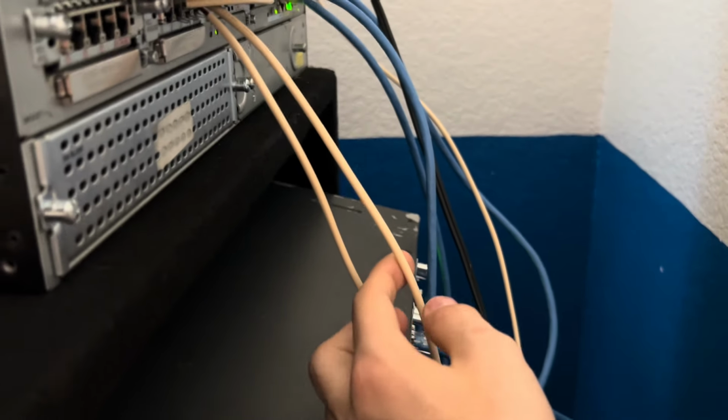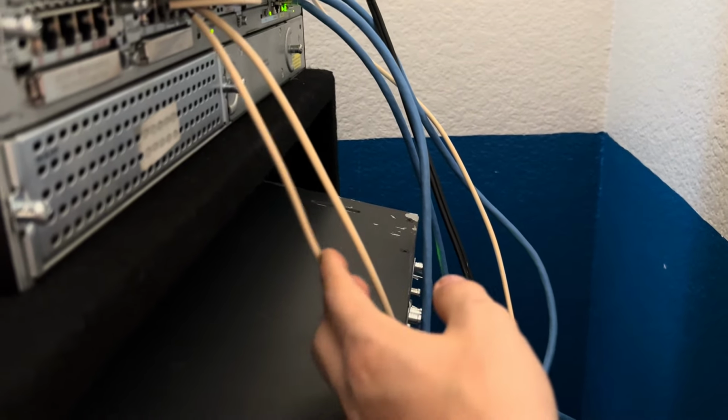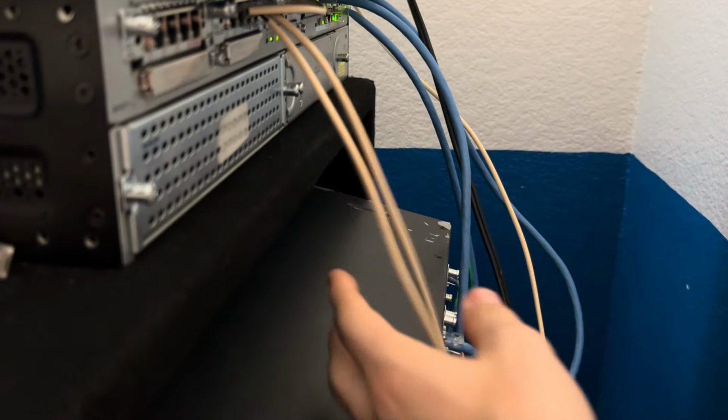This cord right here is that landline phone that I showed you. That's on my desk.